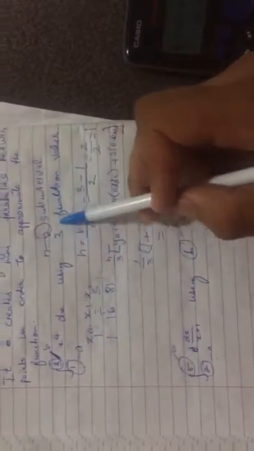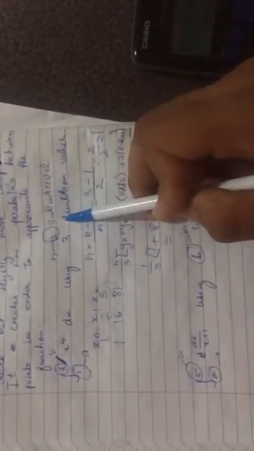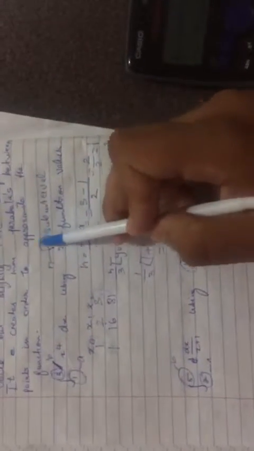Alright, so in this example we have three function values. Three function values is basically two subintervals. The number of function values is one more than the number of subintervals. So when you have four function values, you have three subintervals; six function values, five subintervals; 10 function values, nine subintervals. Now, once we get the subintervals, we know our n value, which is 2. After that, we look at these two numbers: the one at the top is b and the one at the bottom is a.